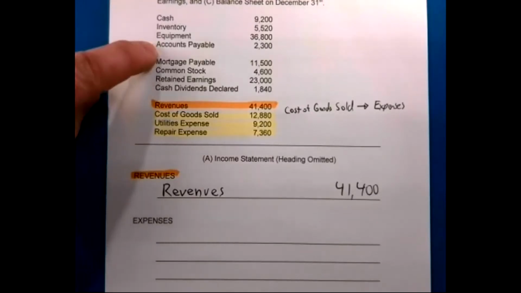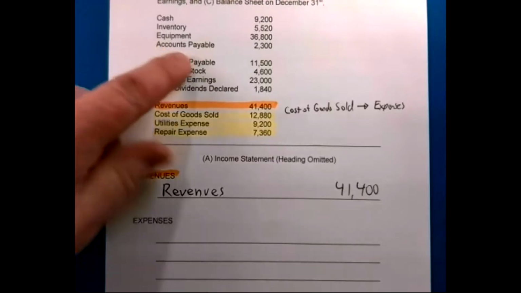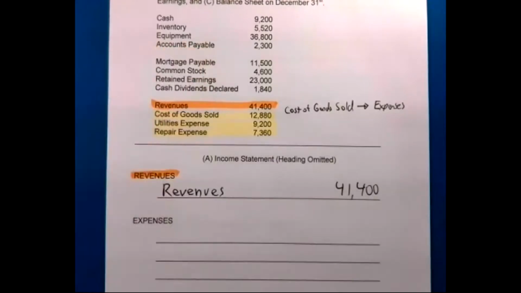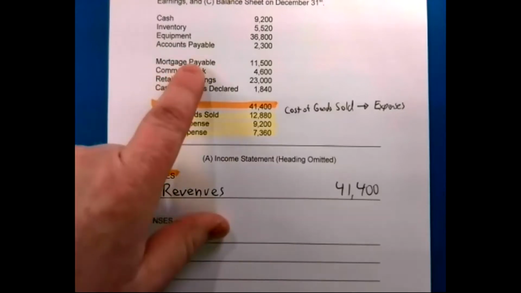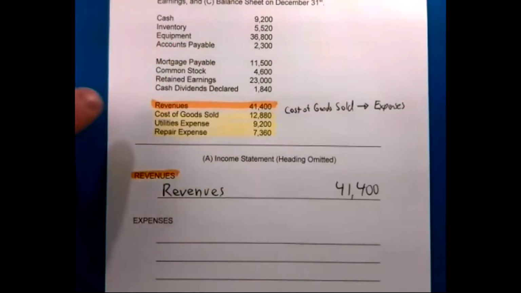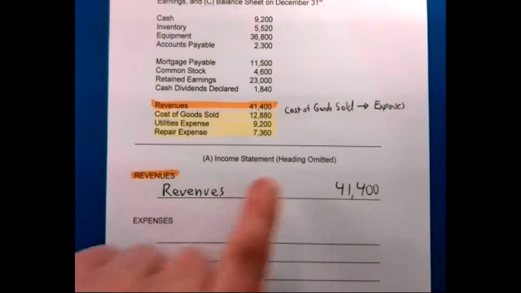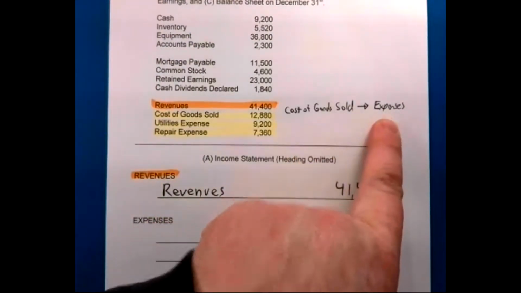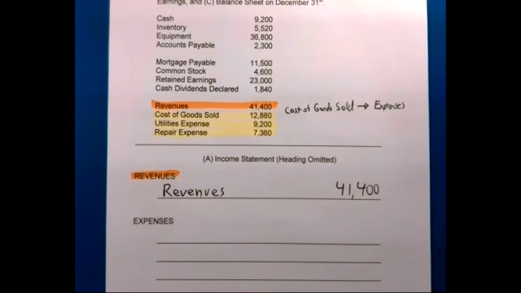Mortgage payable, liability. I think a payable is going to be a liability. Yeah, but that is a new one. Inventory is a new one too. Well, we'll get to those in a minute. But cost of goods sold is always going to be with the expenses, and cost of goods sold is sort of like this.